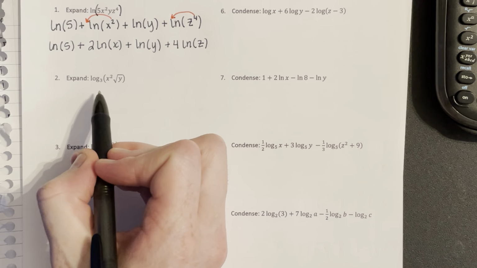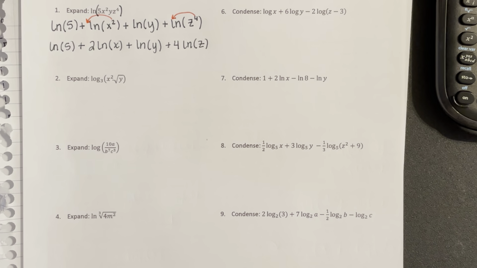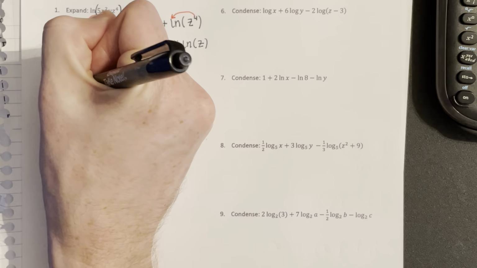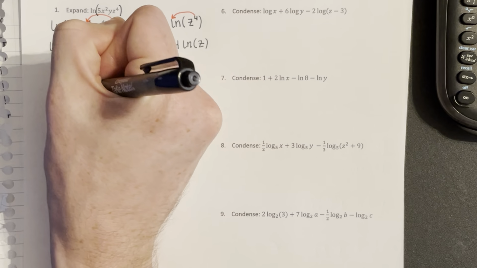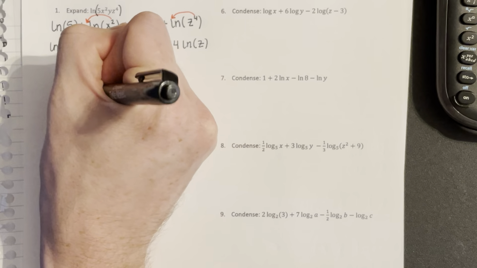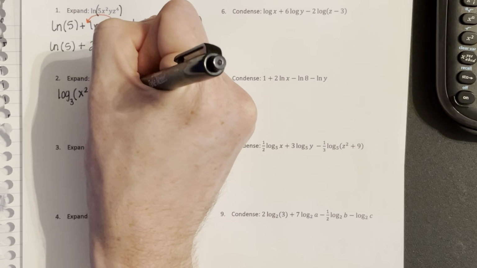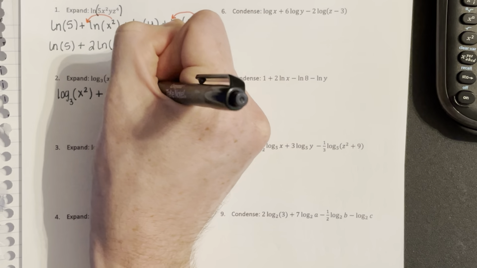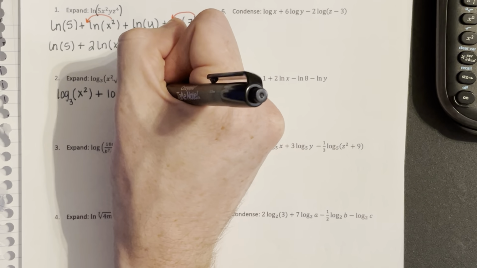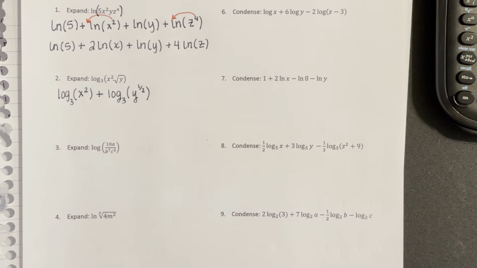And number 2, we see a product because those things are being multiplied together. So I can apply that product property to say log base 3 of x squared plus log base 3 of the square root of y, but I'm going to go ahead and make that a y to the 1/2, just changing that square root to a rational exponent.